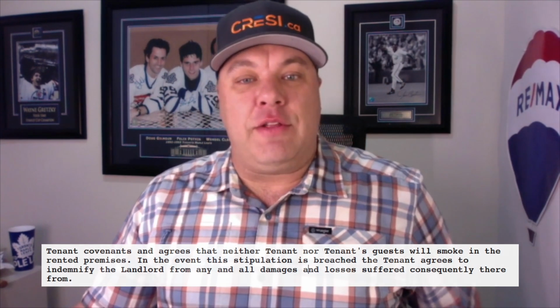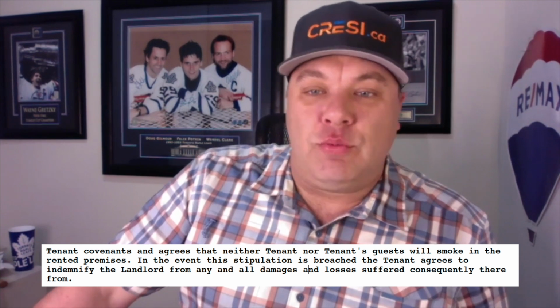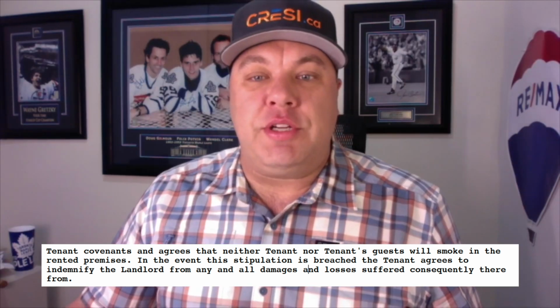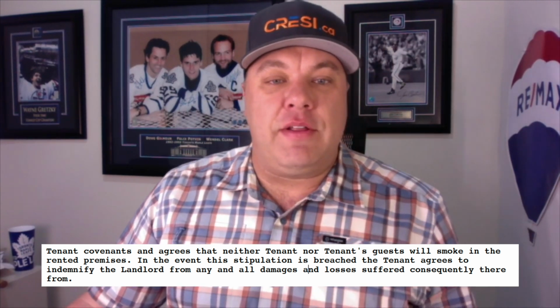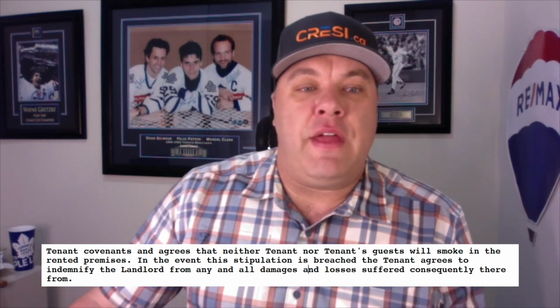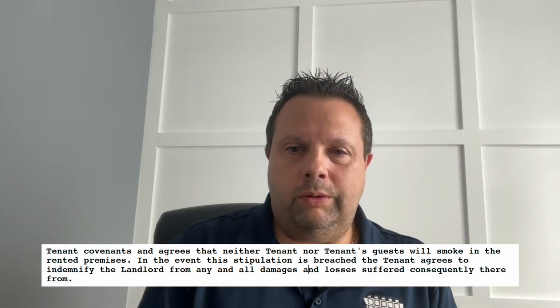Anyways, let me move on here with another one to make sure that we're staying on topic, because this is probably the longest one I've ever come across, and we're going to start to get into some later ones that are a little bit more interesting to discuss. Tenant covenants and agrees that neither tenant nor tenant's guests will smoke in the rented premises. In the event this stipulation is breached, the tenant agrees to indemnify the landlord from any and all damages and losses suffered consequently therefrom. And then he's got a spot for the tenant's initials as well.